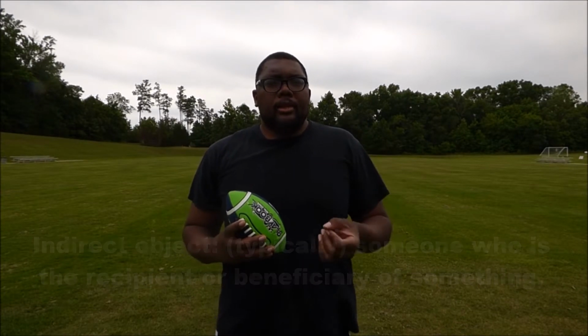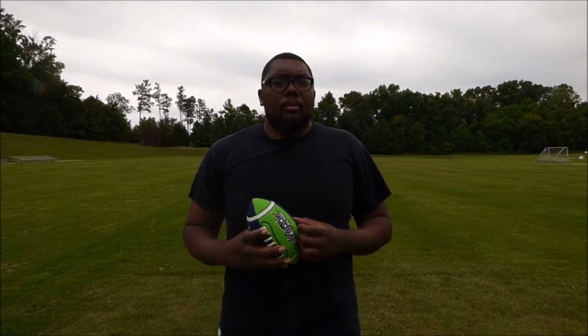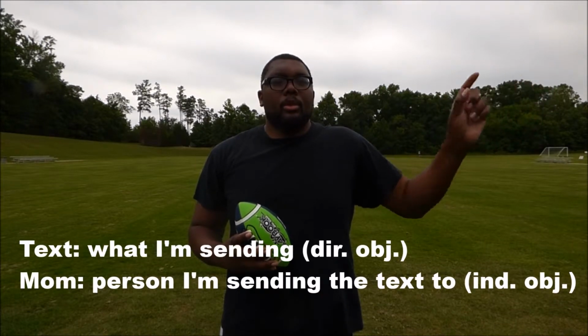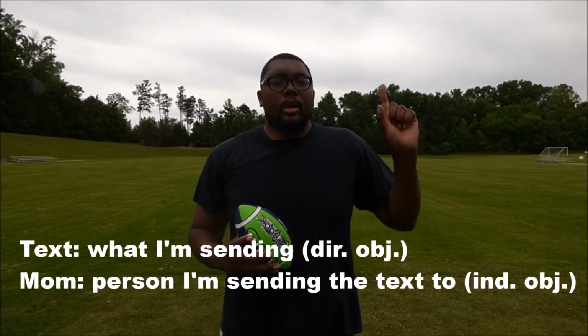For example, if I send a text to my mom, she is the indirect object. Because who am I sending it to? I'm sending it to her. I haven't done anything directly to my mother. I've written something to my mother. The text, in this case, is the direct object. My mother, the indirect object, because she's receiving that text. That's who I'm writing to.